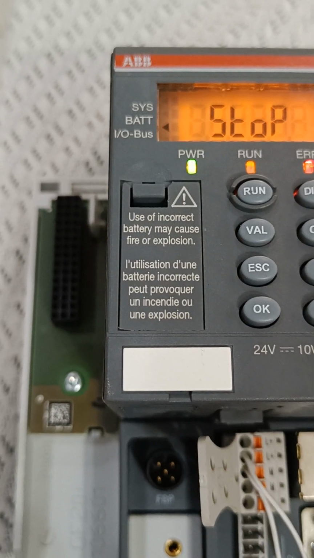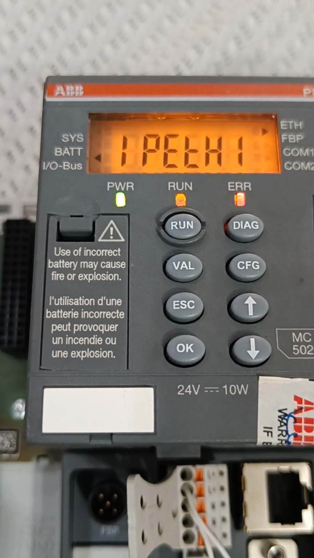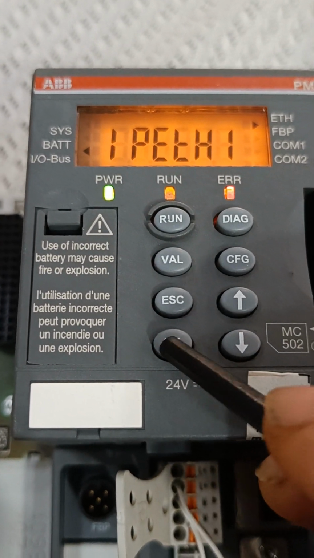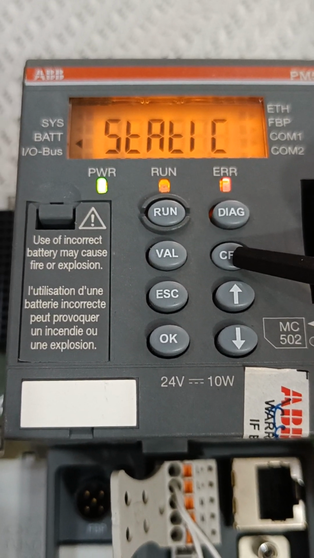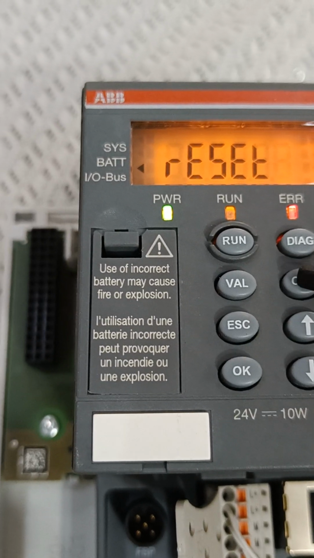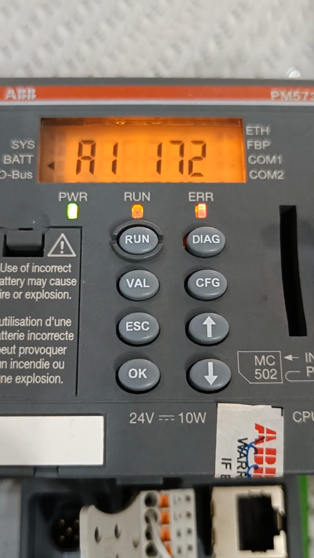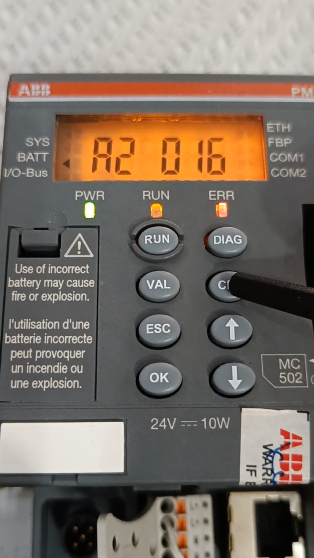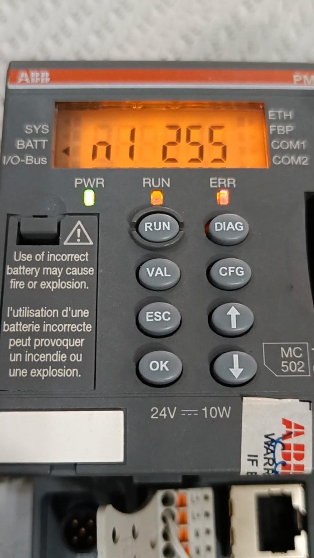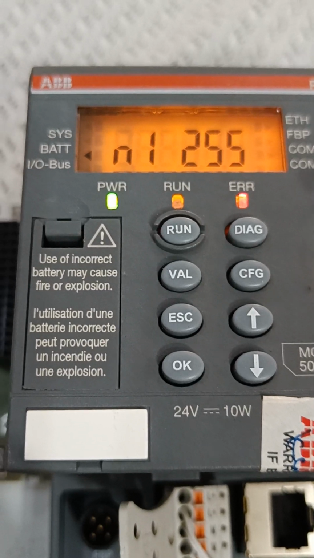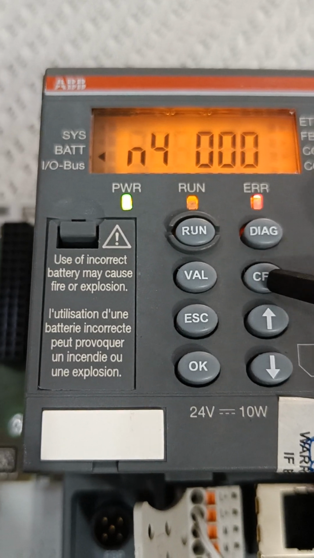Now if you want to see it again, what do you have to do? Go to CFG, then you will get IP-ETH1, press OK. After some time you will find static, then once again press OK. Now you see A1 is 172, 16, 15, 111. Next, N1 is your subnet mask, first quadrant 255, N2 255, N3 255 and 00.